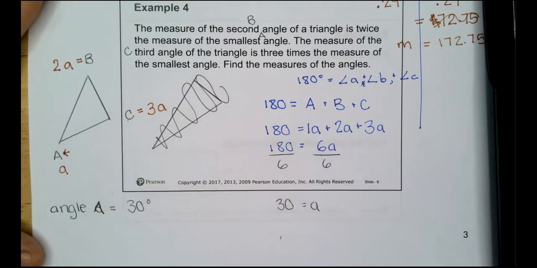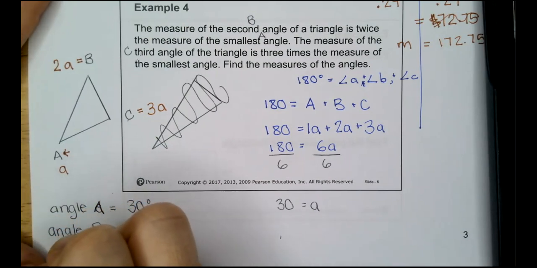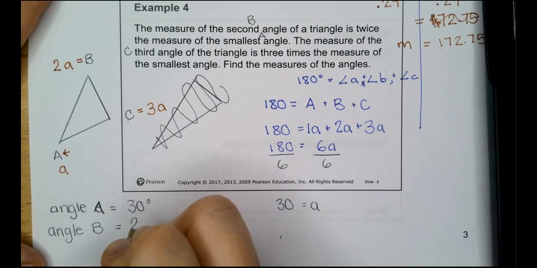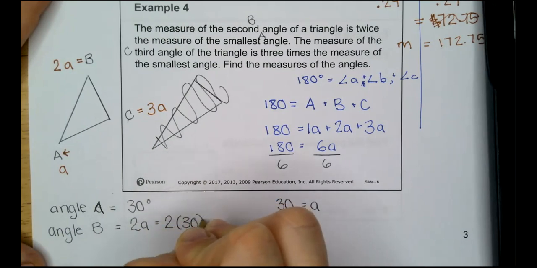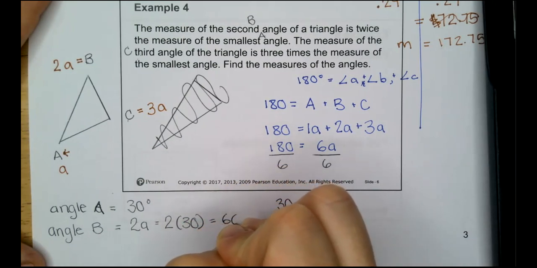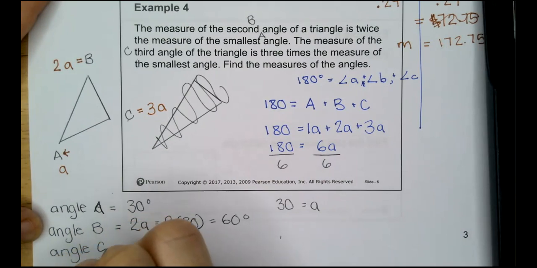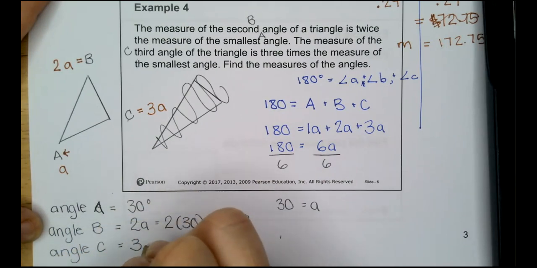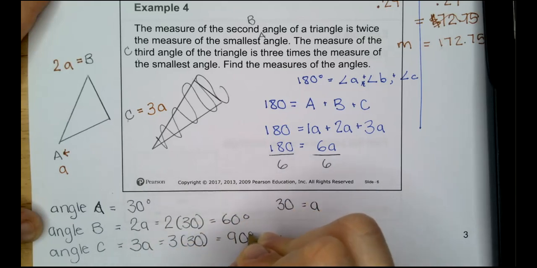Just like temperature, we write the degree sign. Angle B is 2A, right? Which is 2 times 30 degrees, which is 60 degrees. And angle C is 3 times A, which is 3 times 30 degrees, which is 90 degrees.